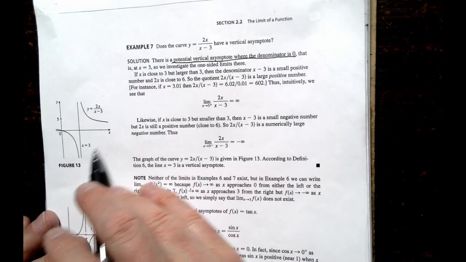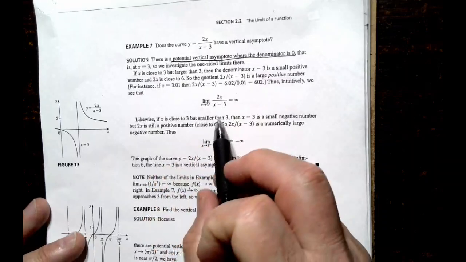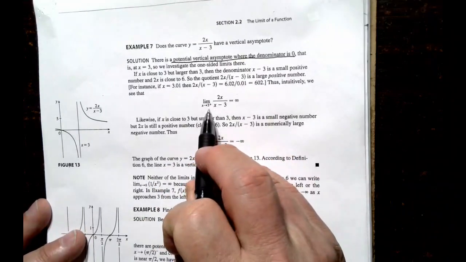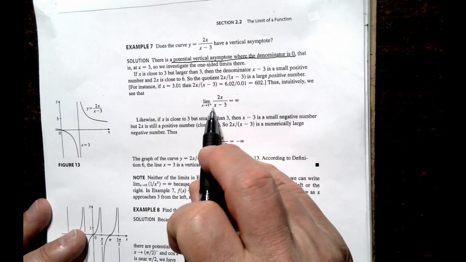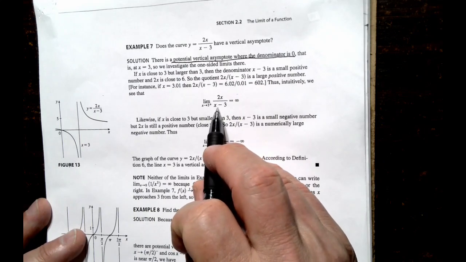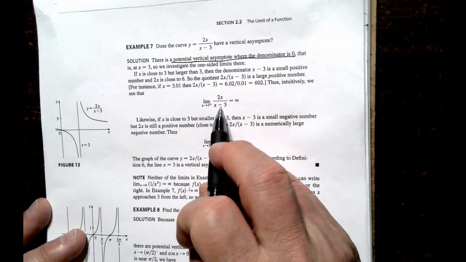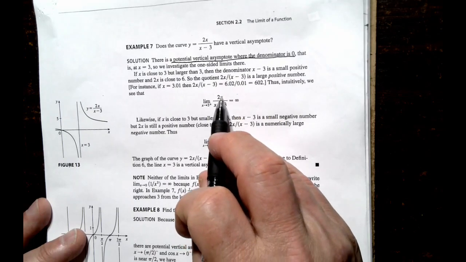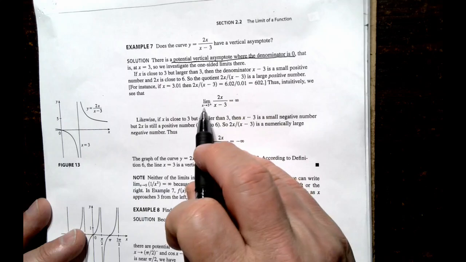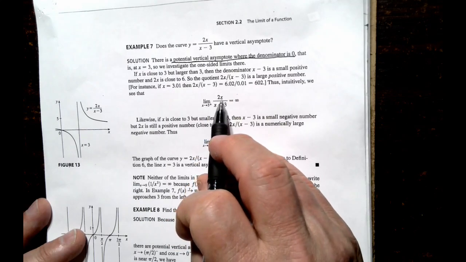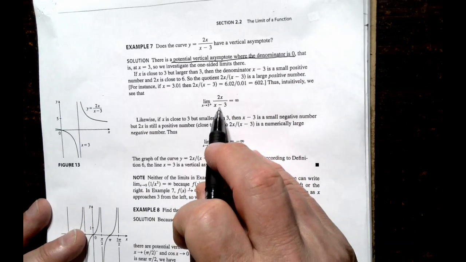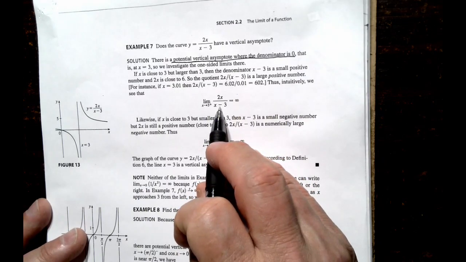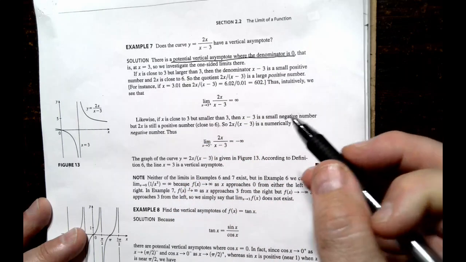infinity. But if you look at it numerically, if you get closer and closer to 3 from the right, this x minus 3 is like 3.1 minus 3 is 0.1, 3.01 minus 3 is 0.01, and all these numbers are small, but they're positive small. And now the top is approaching 6, because this gets closer and closer to 3, and 3 times 2 is 6. Now if the top is a fixed number, no matter what it is, if the bottom gets infinitely small, then that goes off to one of the infinities, either positive or negative.